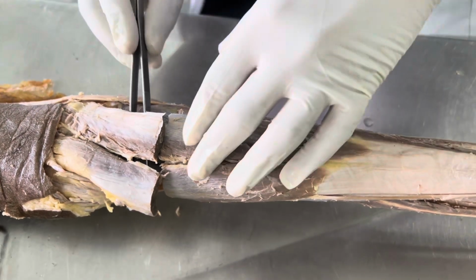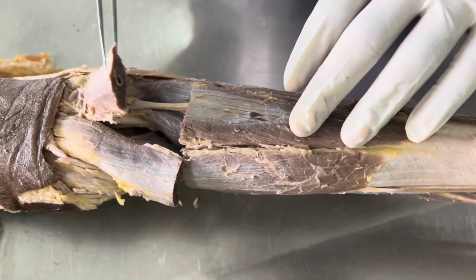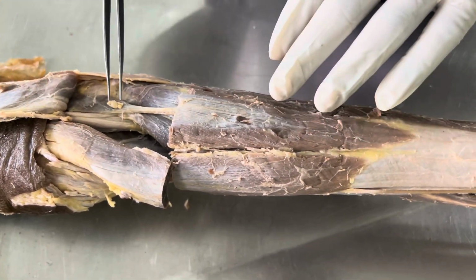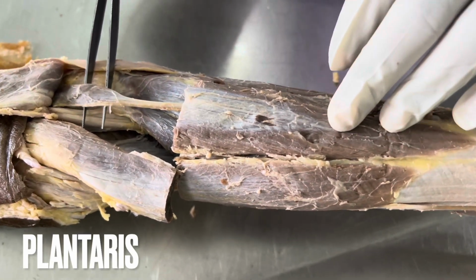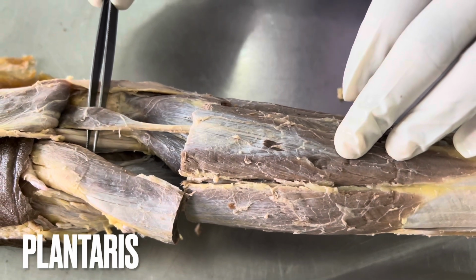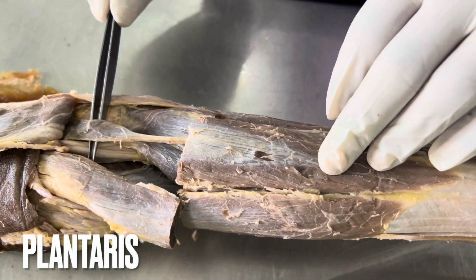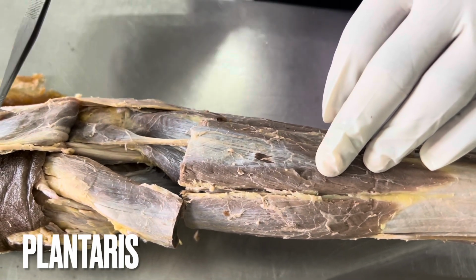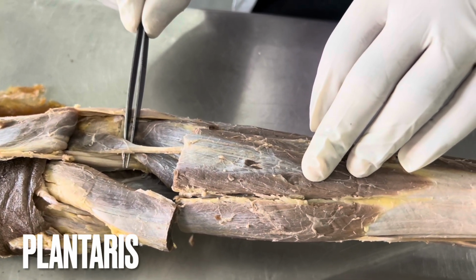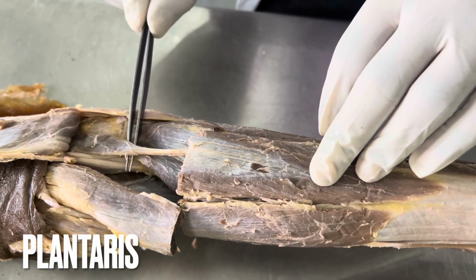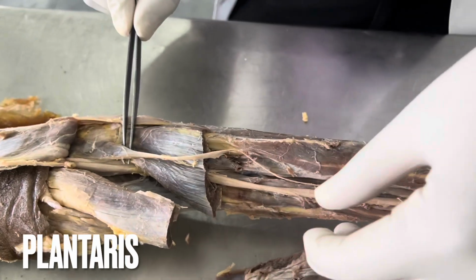Next we have a muscle which is the plantaris, a small slender muscle. Now once I have reflected this lateral head of gastrocnemius, you can see this muscle. This is the plantaris muscle, which is a small fusiform shaped muscle. It has a slender tendon which intervenes between the gastrocnemius lateral head and the soleus muscle. This is the soleus muscle. So between the lateral head of gastrocnemius and the soleus muscle, you see this slender muscle. It takes origin from the lower third of the lateral supracondylar ridge. The fleshy belly accompanies the lateral head.